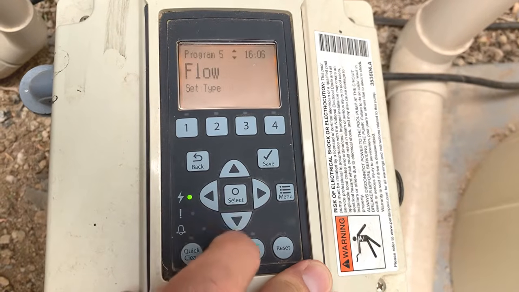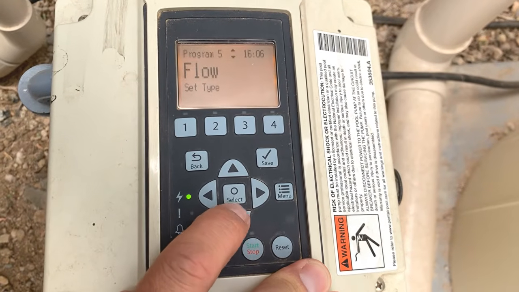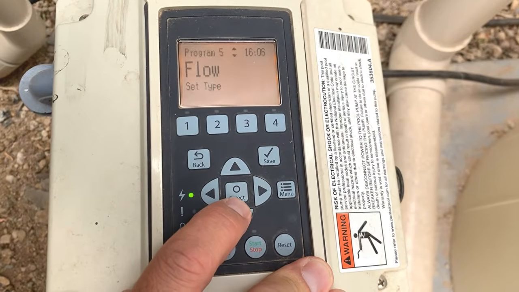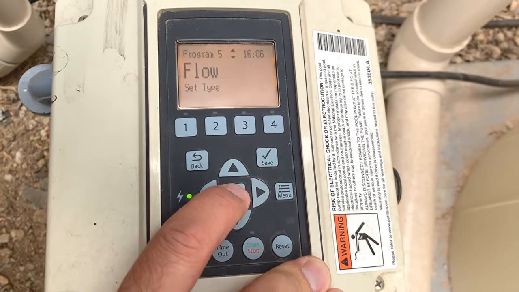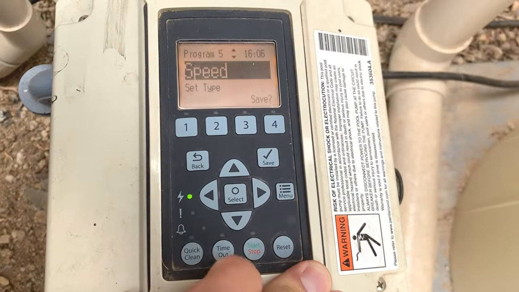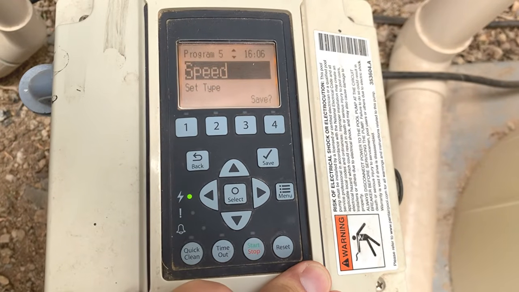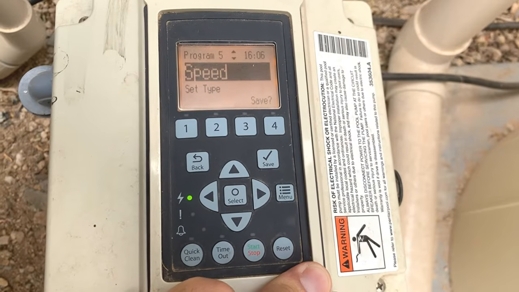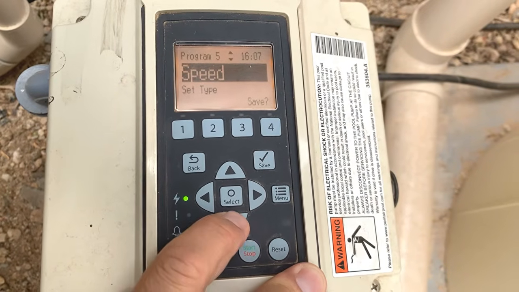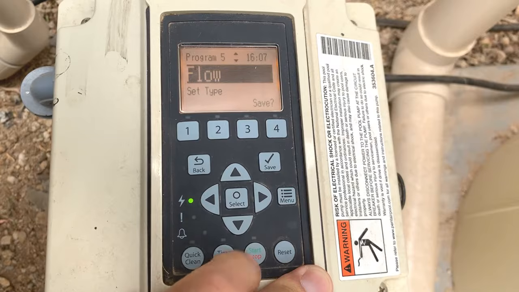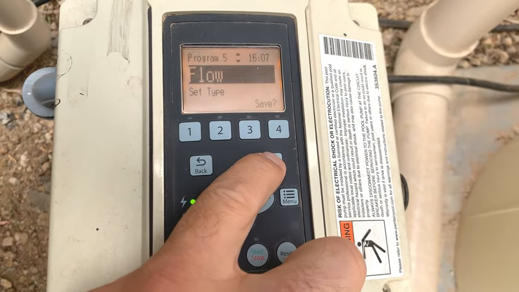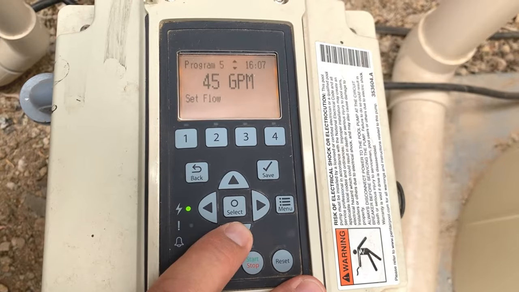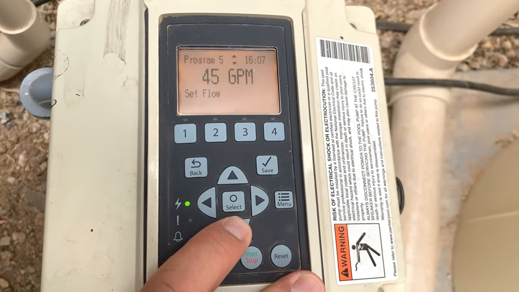Press our down arrow. You can see what type of program you want to set. The flow type is your gallon per minute program. You also can put a speed type, which is if you want to set an RPM for this speed versus a gallon per minute flow. For this video, we are going to keep this on flow. Hit save.